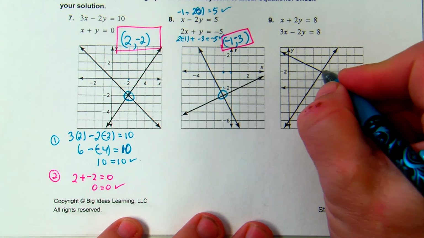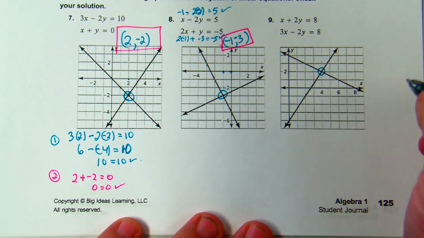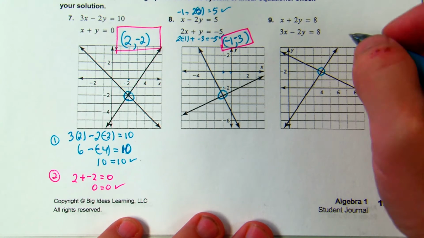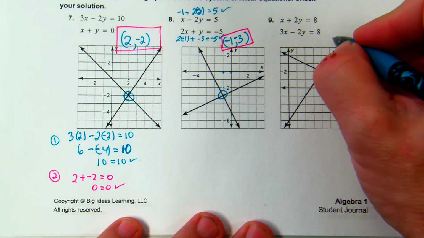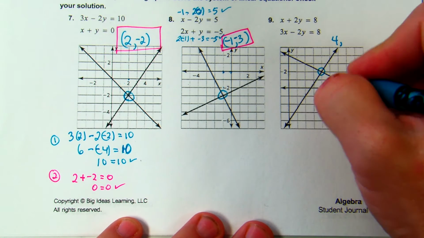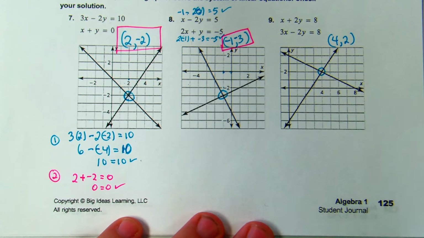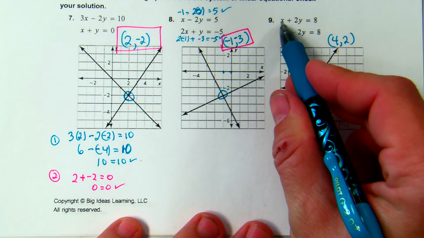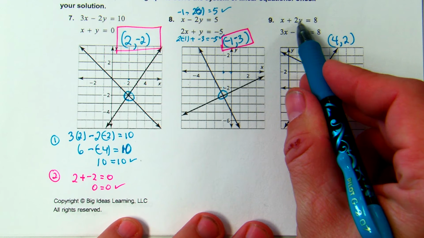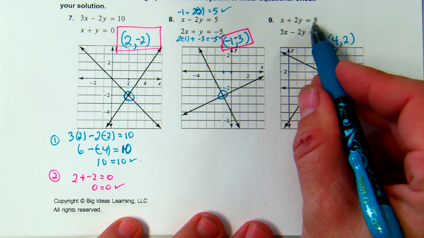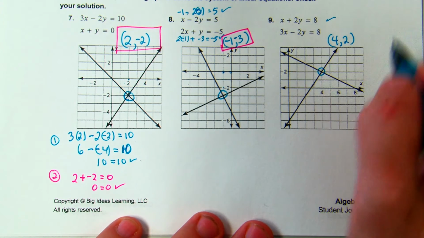Number 9, the intersection is right there. And that is at what coordinate, what location? 4. And then the y value should be a 2. And if we plug that in, 4 plus 2 times 2, which is 4. So 4 plus 4 is 8. So that works for that one.